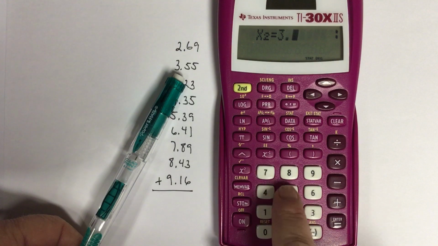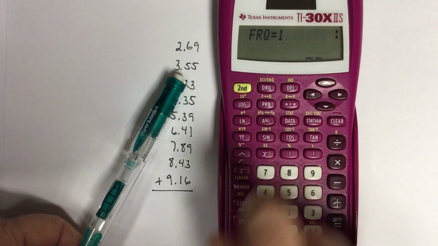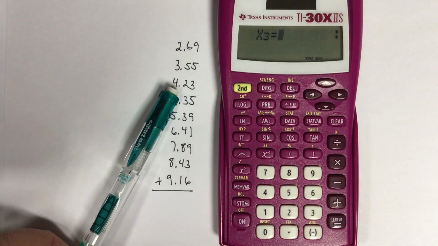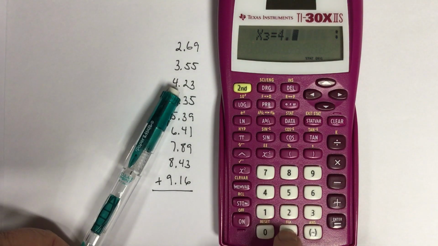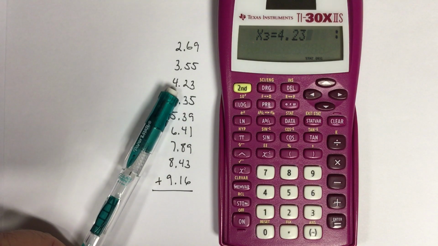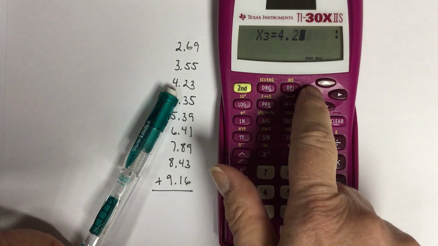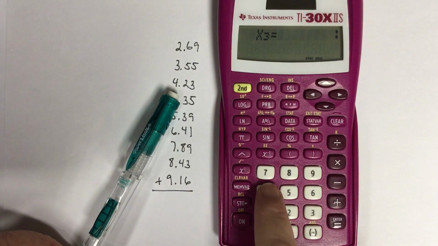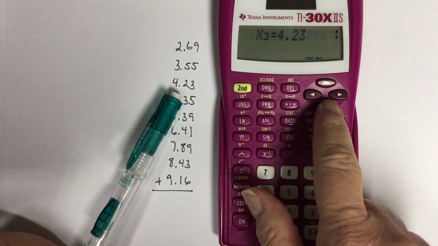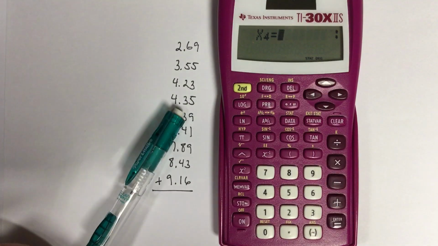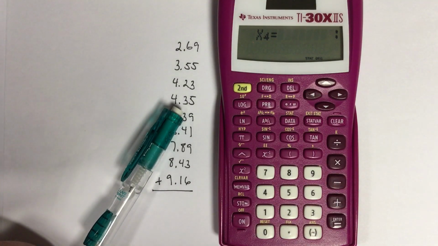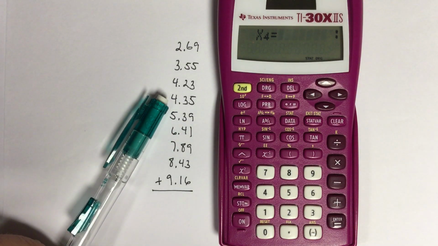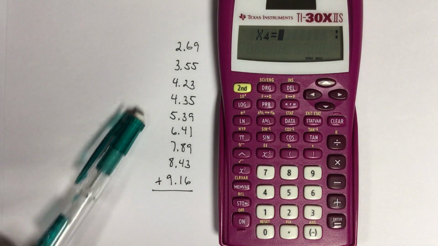So we'll enter 3.55, down arrow, frequency of 1, just leave it alone, hit the down arrow again, and then you'll enter your third data value, and so on. Now keep in mind, if you enter one incorrectly, you can backspace to it. You can hit the delete key if you need to, and just re-enter the correct value. Then down arrow, and then our fourth value is 4.35. Now I'm just going to enter the rest of these on my own, and you enter the rest of them on your calculator, and I'll see you at the end of the list.